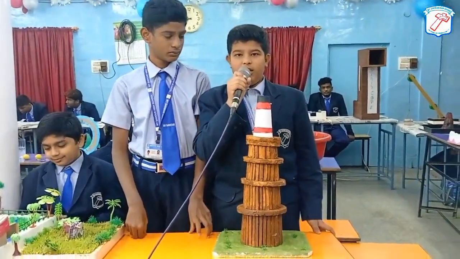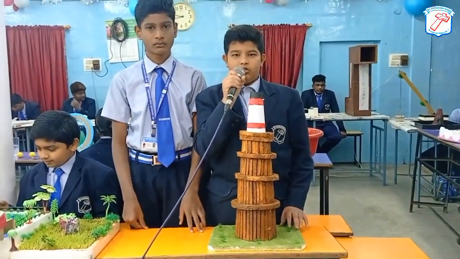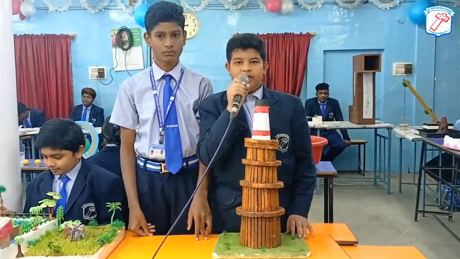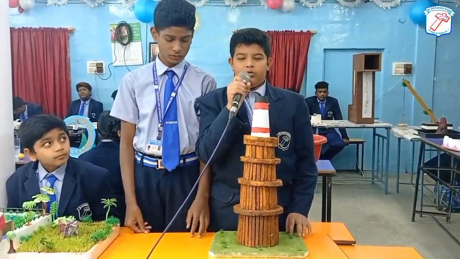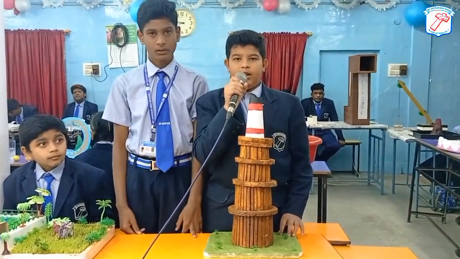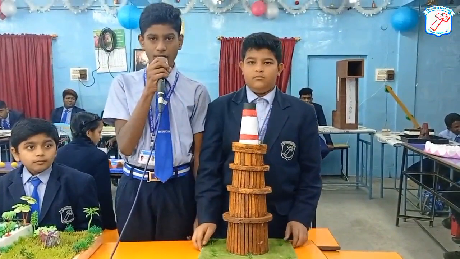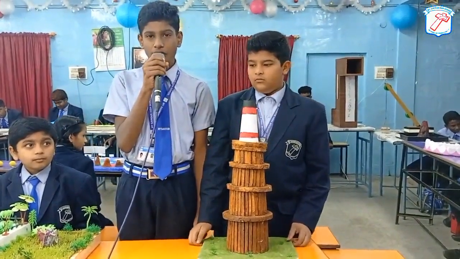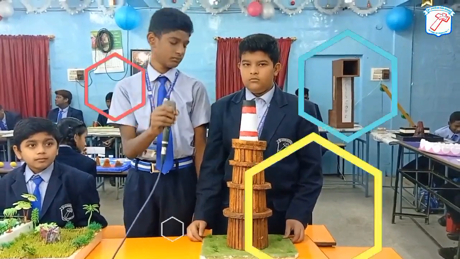Today I am going to tell about Qutub Minar. It is the highest tower in India. The Qutub Minar is a 73 meter high tower built by Qutbuddin Aibak in 1193. The tower was built to celebrate Muslim devotion in early times.